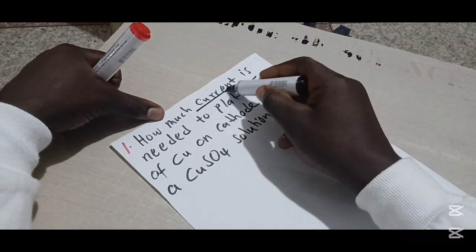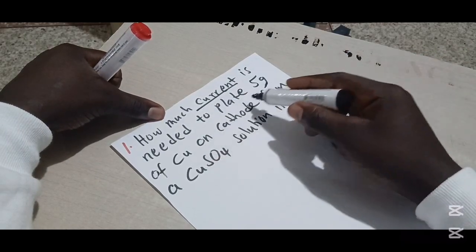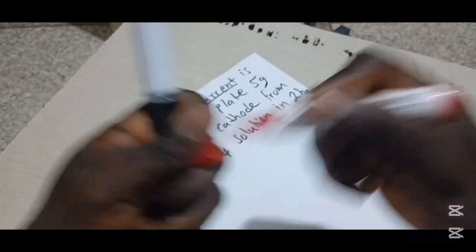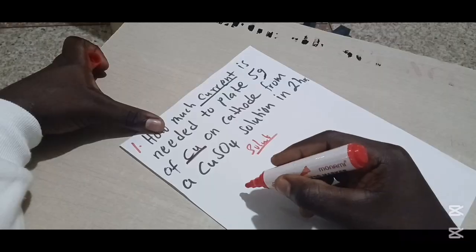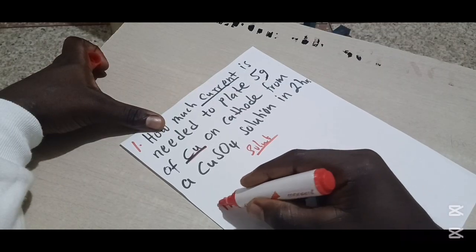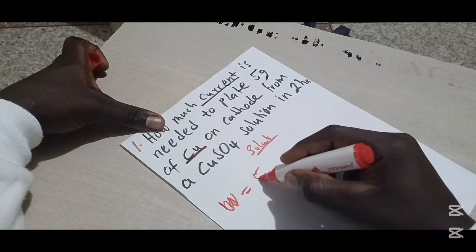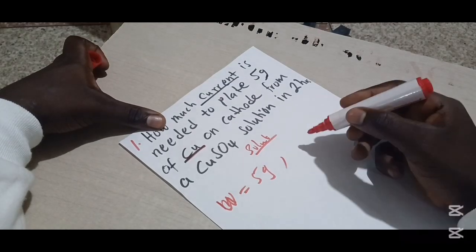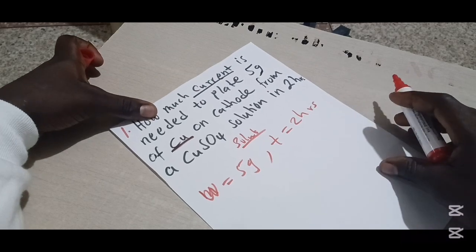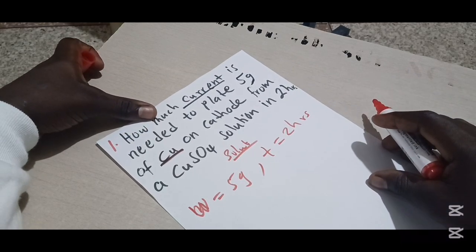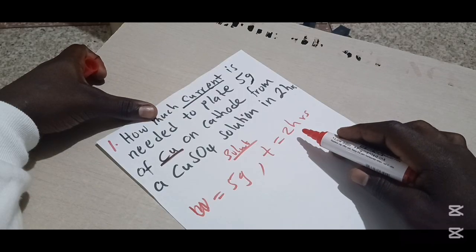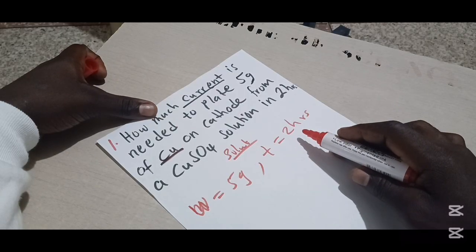We are looking for current. How much current? But we've been given the mass, and it's the mass of what? Mass of copper. We've been given mass of copper to be 5 grams. So mass of copper, let me use weight W, to be 5 grams. And time was given to be 2 hours. But we have to convert our time into seconds. So 2 hours, we know that an hour equals 60 minutes.